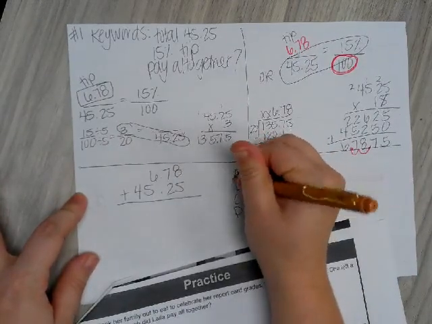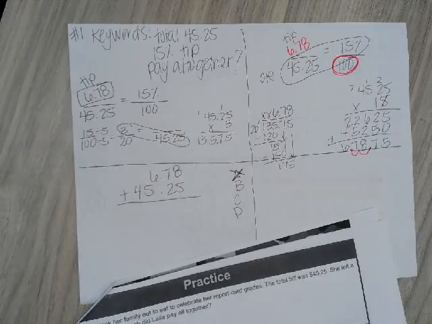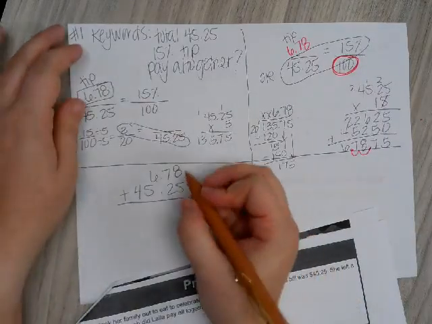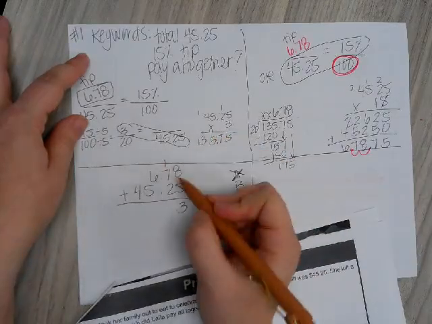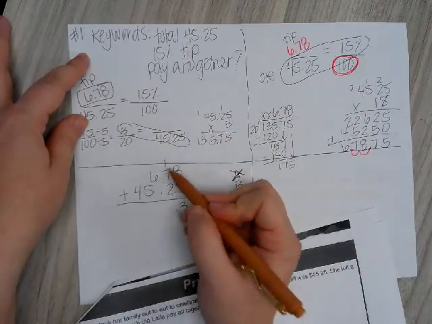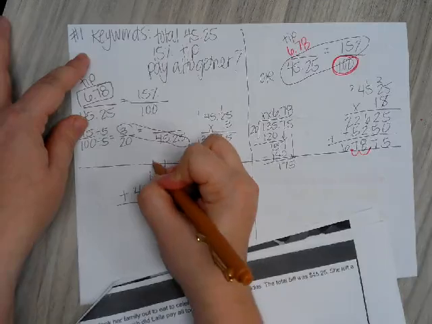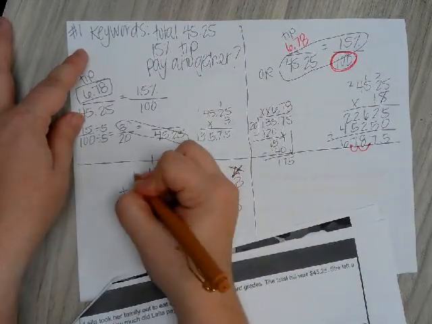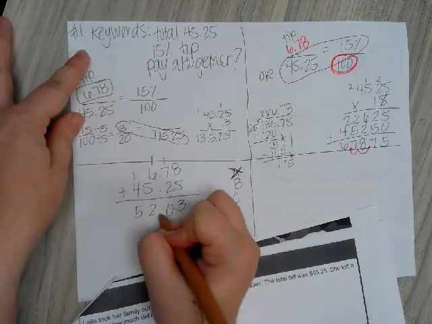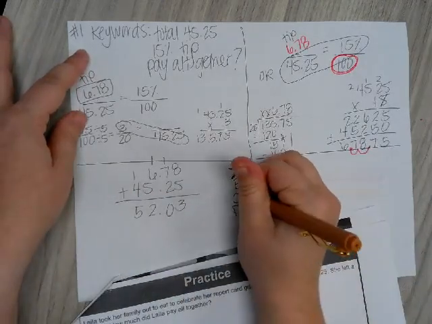But they, again, did not just ask for my tip. So 8 plus 5, that's 13, carry my 1. 7 plus 2 is 9, plus 1 is 10, carry my 1. 6 plus 5 is 11, plus 1 is 12, carry my 1. 4 plus 1 is 5. So what is my closest answer? My closest answer is C.